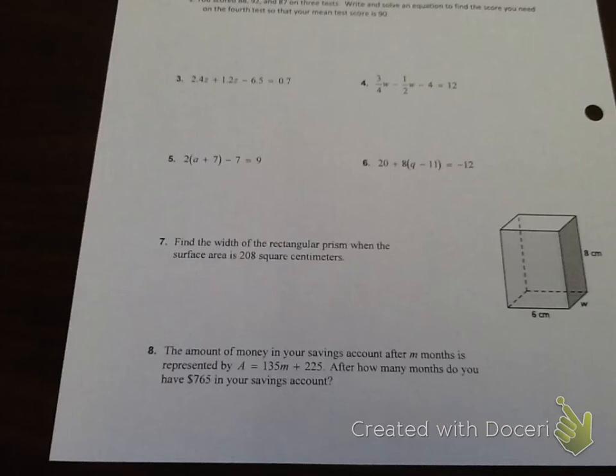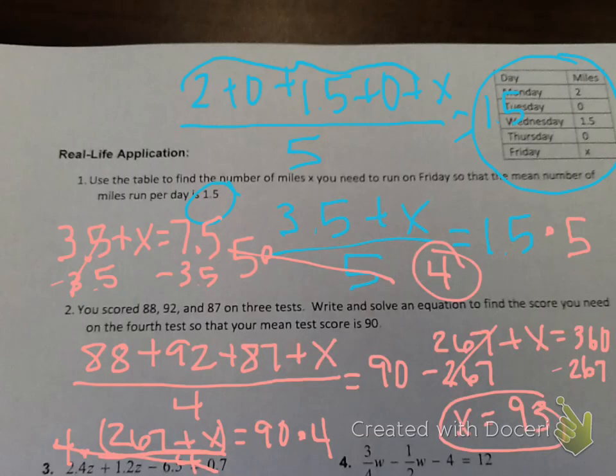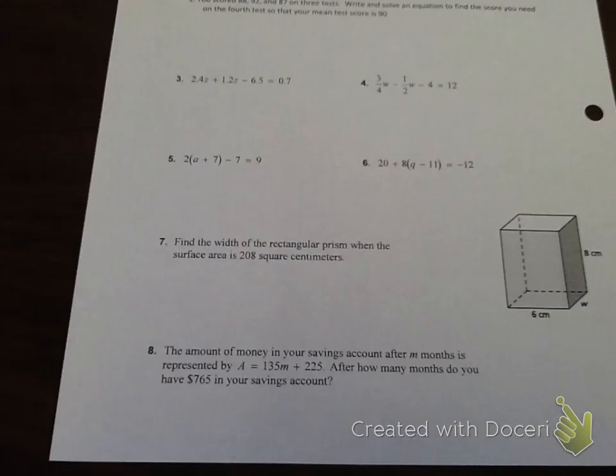Alright. If you look at the remaining problems, you have 3 and 4 on this page, and then you have also 5, 6, 7, and 8. I would like you to try all of those problems for homework. So you have 4 homework problems to do.